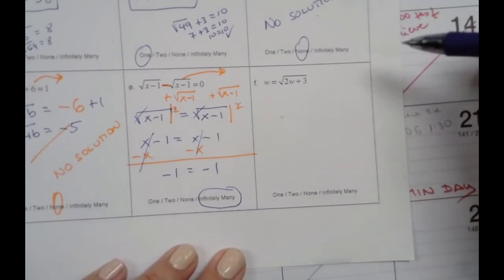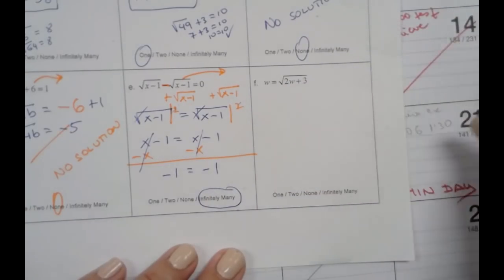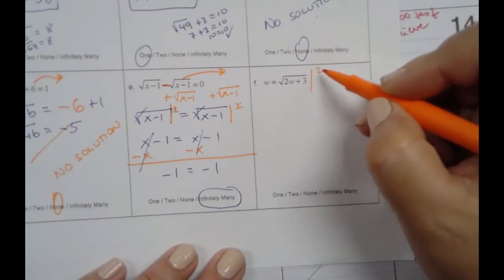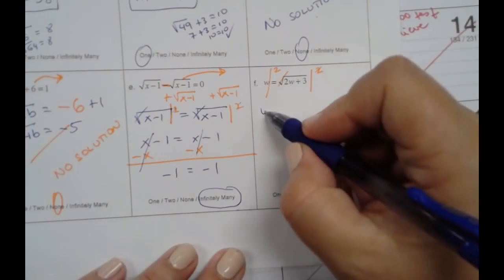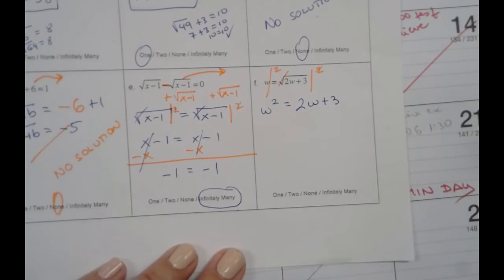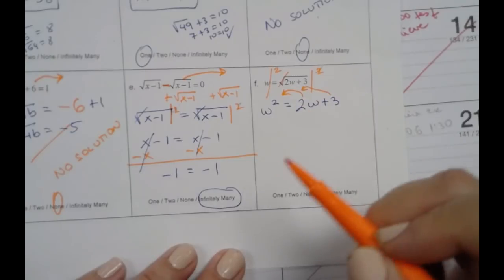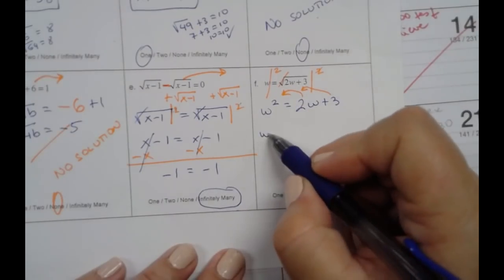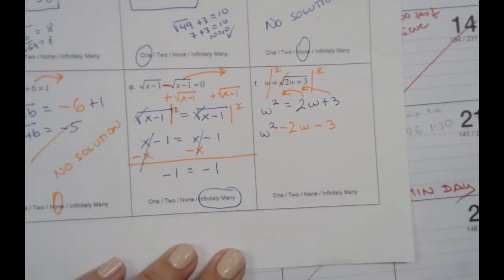Let's look at f. In this case, notice that I already have a square root alone on one side, so I can do the opposite. So that means I square, and I have to square this side. So that means I have w squared equals 2w plus 3. And now this should bring you back to last chapter when we were solving quadratics. And when you solve quadratics, everything has to be where? On one side. So I would have w squared minus 2w minus 3 is equal to 0. And so this should be a review for you.